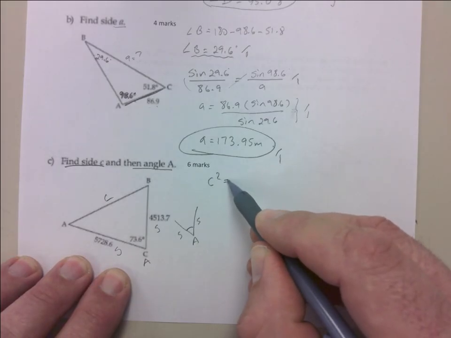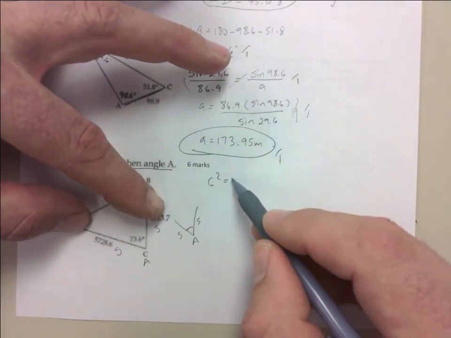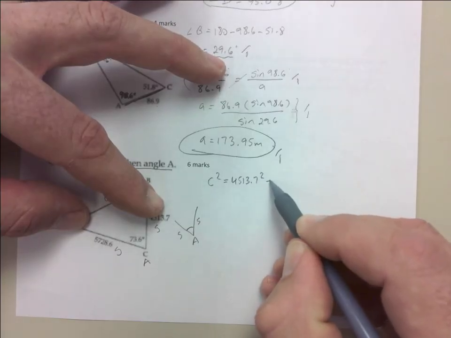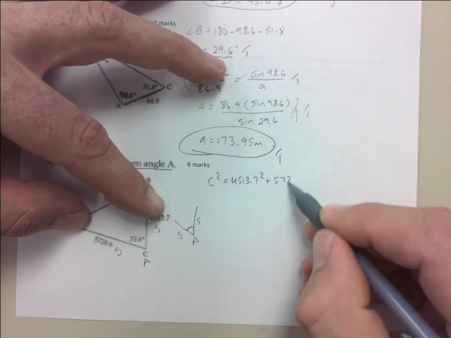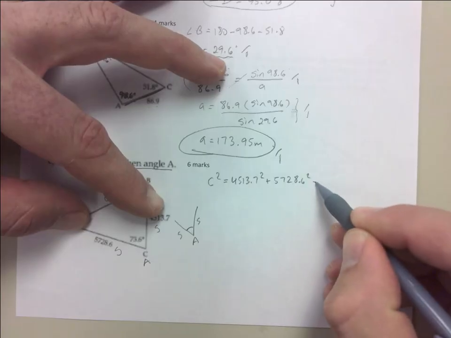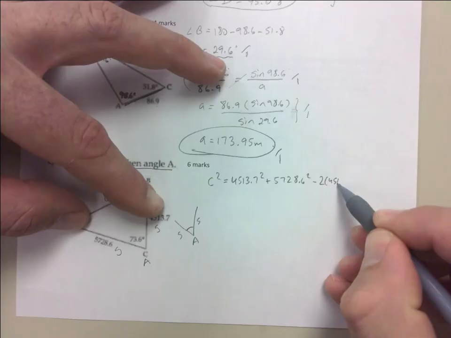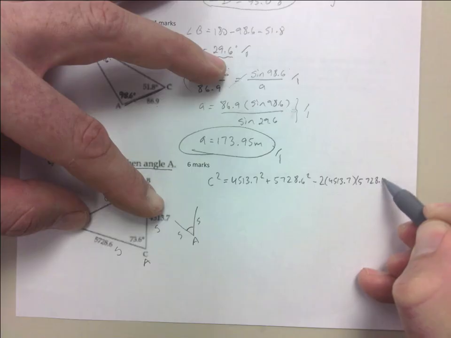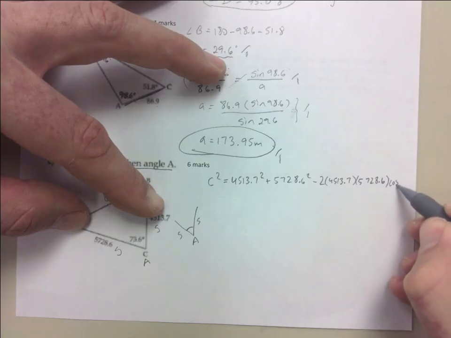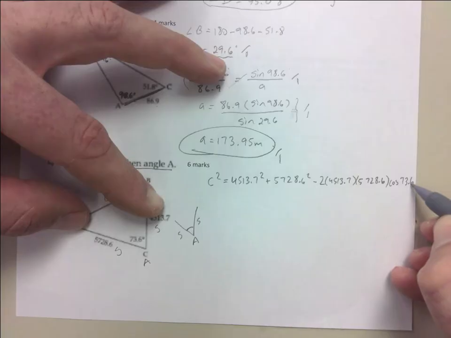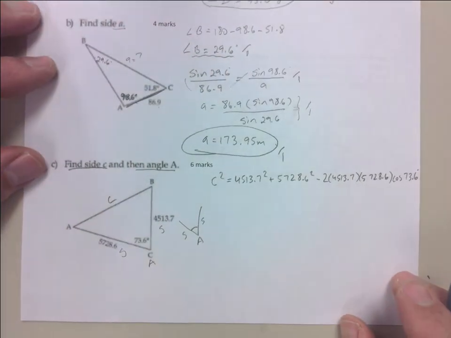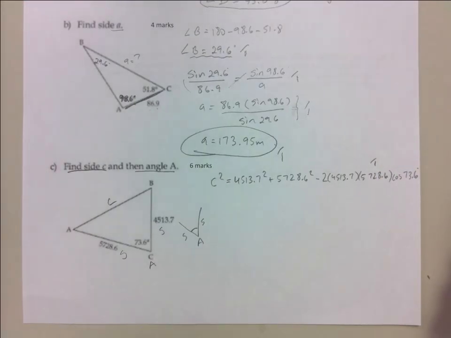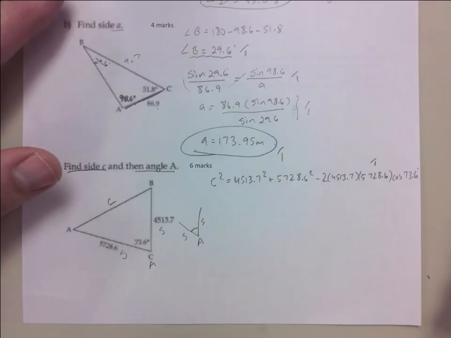C squared is equal to, you grab these numbers here, 45, 13.7, you square that. 57, 28.6, you square that. Minus 2 times 45, 13.7, cosine of 73.6 degrees. So if you have this written out, you get a mark already. Correct substitution and cosine law.